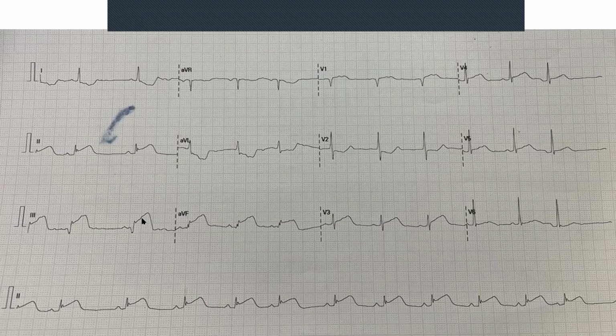Right. So what that tells us is that the right side of the heart is actually also getting cut. So it's not just the inferior section, it's also going up into the right wall. So this is becoming a right-sided infarct as well. It's not just inferior, it's right-sided as well.